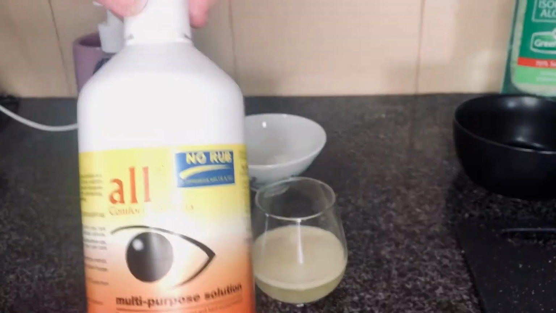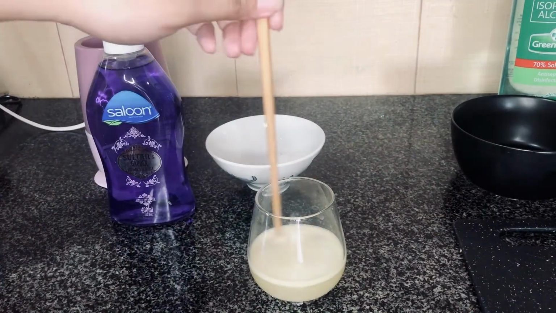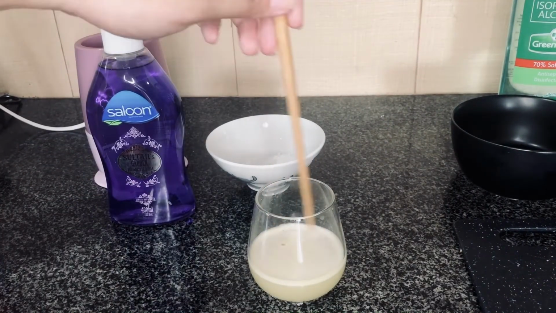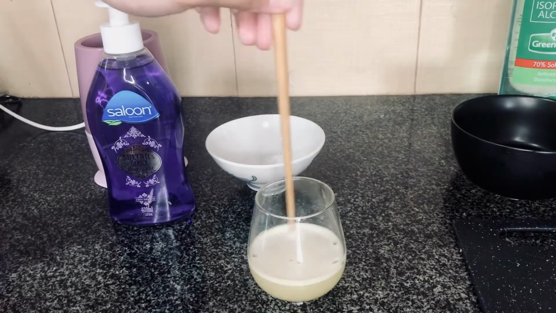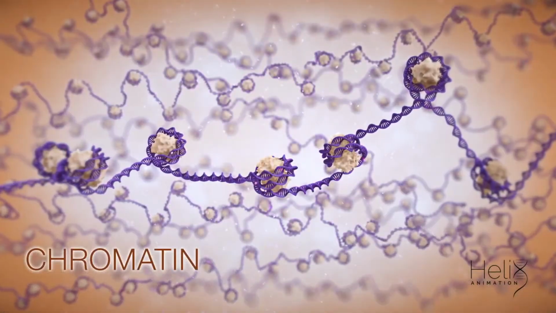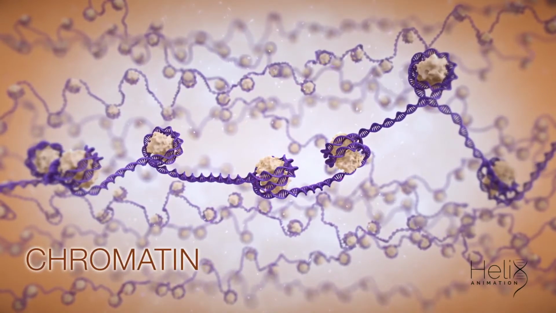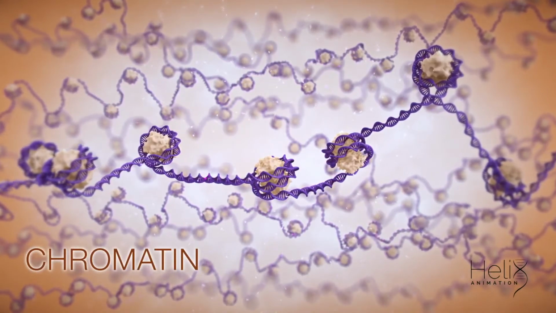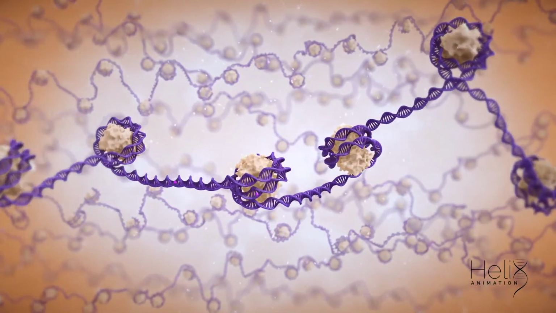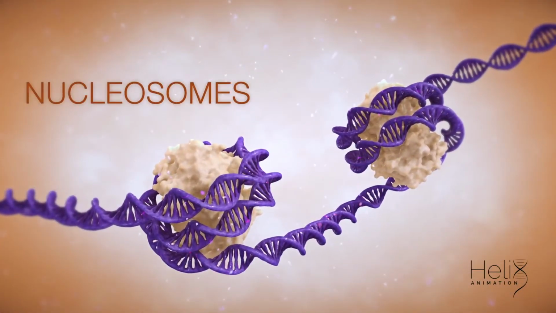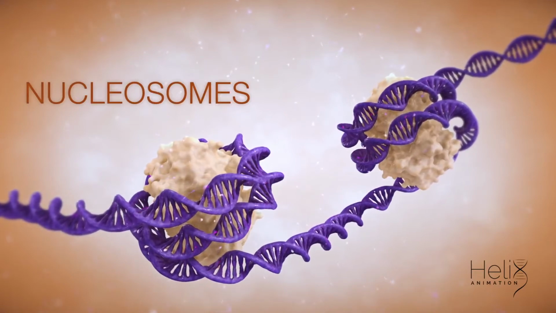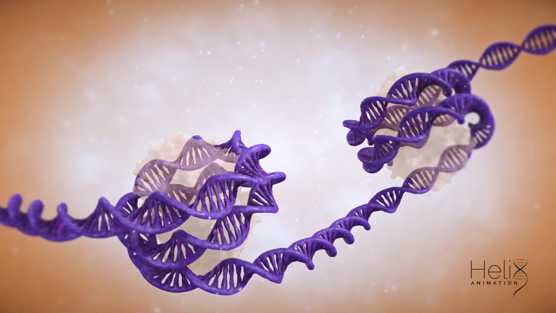A few moments later. So, after waiting for a few minutes, we can then add pineapple juice or contact lens solution to destroy the proteins in the nucleosomes. A nucleosome is a section of DNA that is wrapped around a core of proteins, allowing it to be compressed into a small volume inside the nucleus. The core of the proteins are called histones and must be destroyed during DNA extraction.